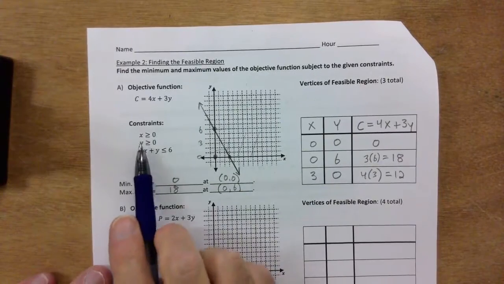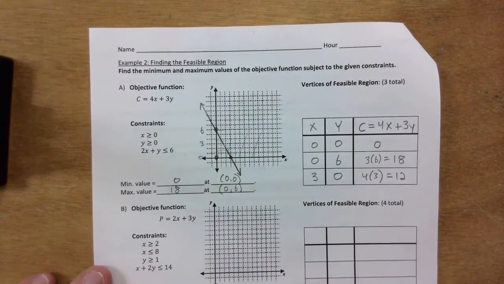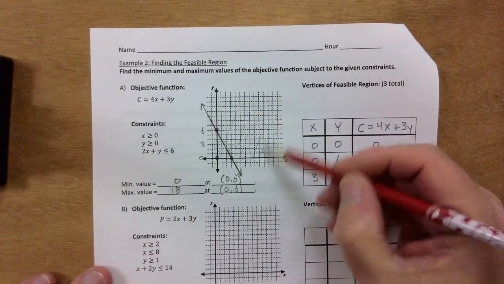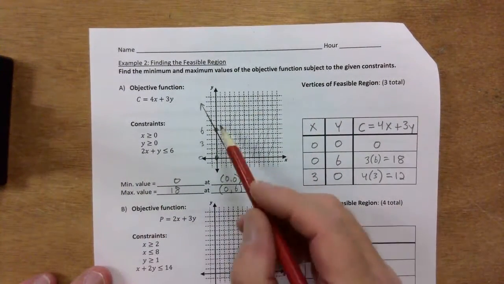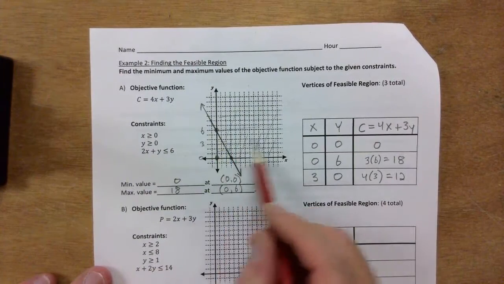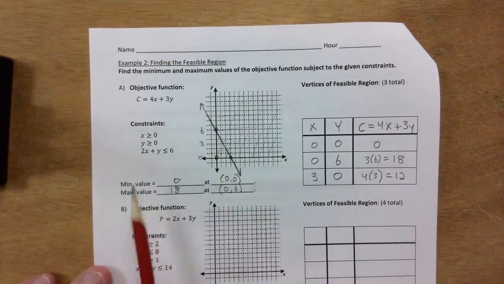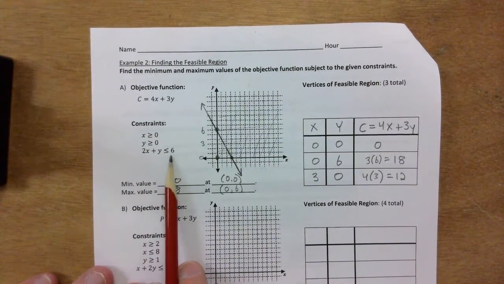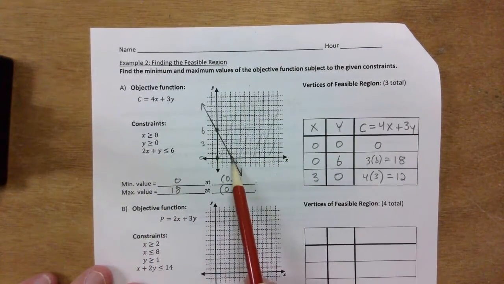This first one says x greater than 0. I'll just shade it light. So x has to be greater than 0 up here. y has to be greater than 0 this way. Then 2x plus y less than or equal to 6. That's this line right here.